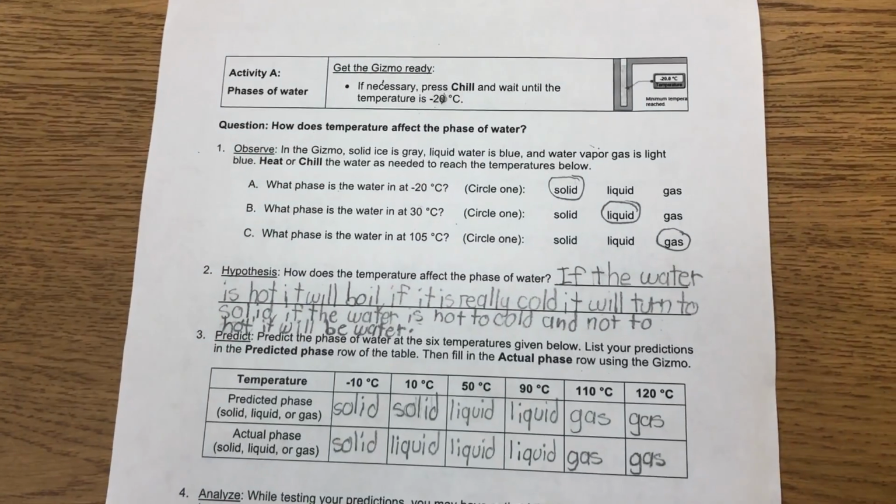So this is what we did in science today. Along with that, the students watched a couple of Flocabulary videos on matter and phases of matter and about water, which is something that they need to understand. And tomorrow we'll continue with learning about how we measure matter and take notes in our notebook.